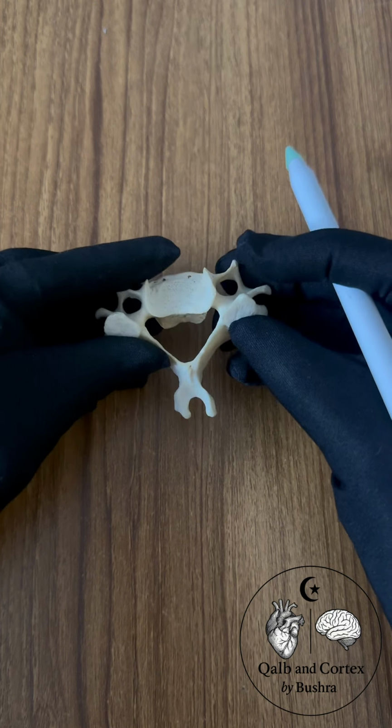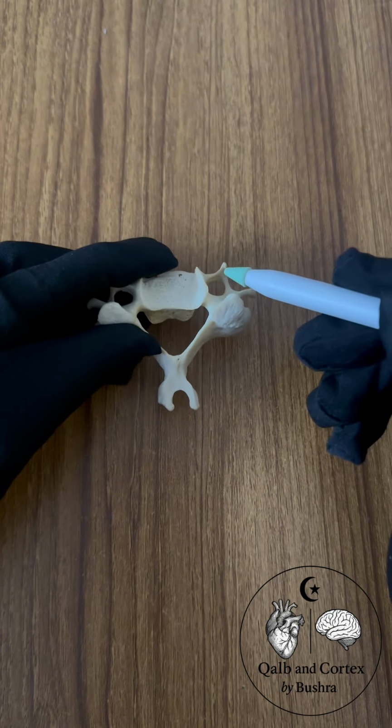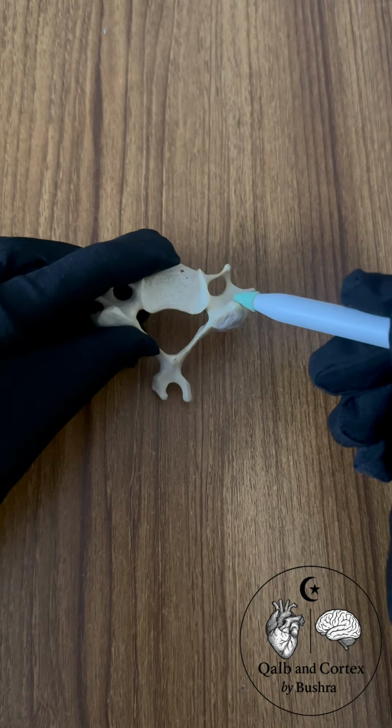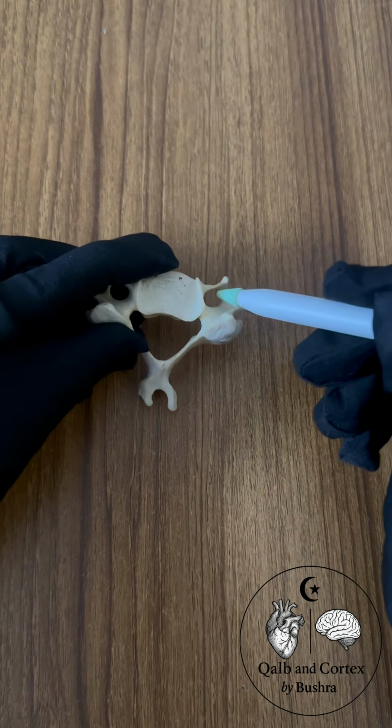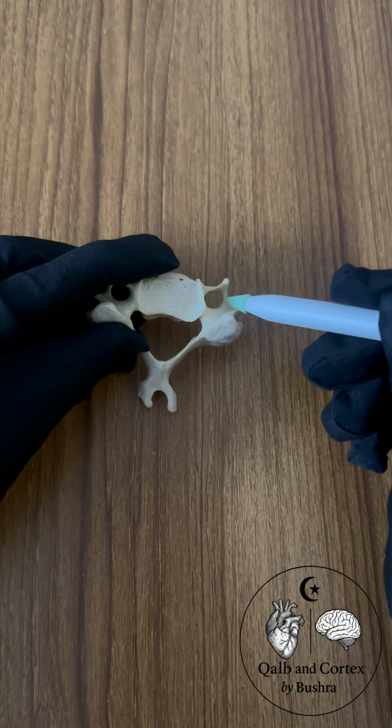And let's talk about the transverse process. This is the anterior root, this is the posterior root, this is the anterior tubercle, this is the posterior tubercle, and the bony bar, this is the costotransverse bar.